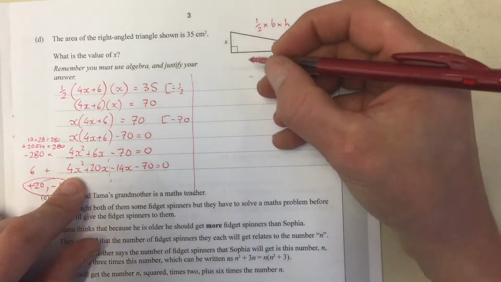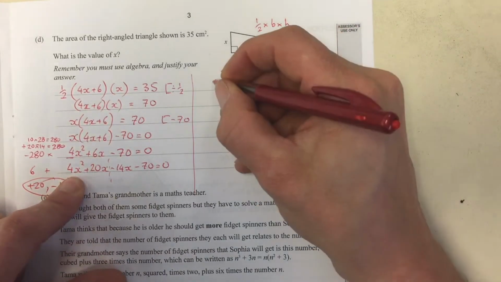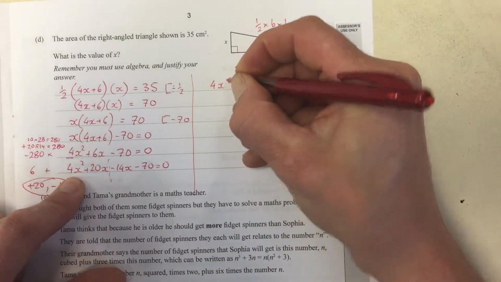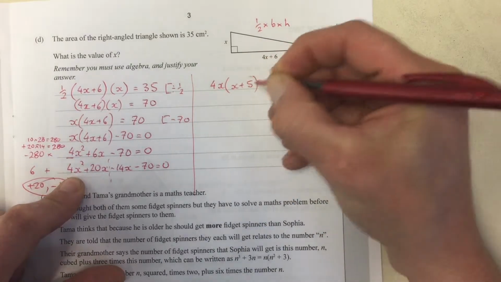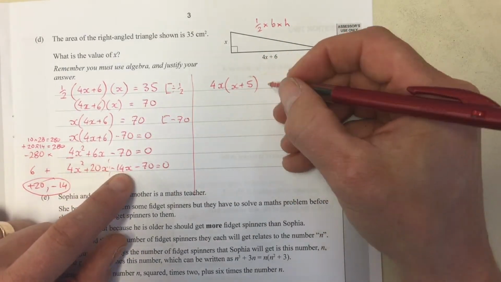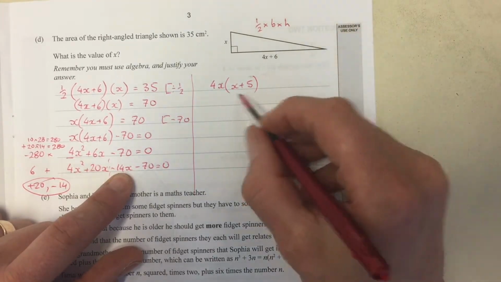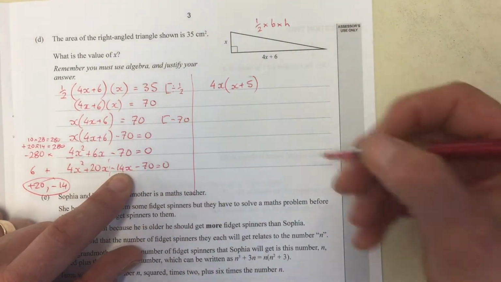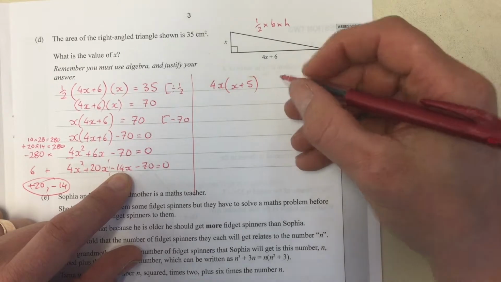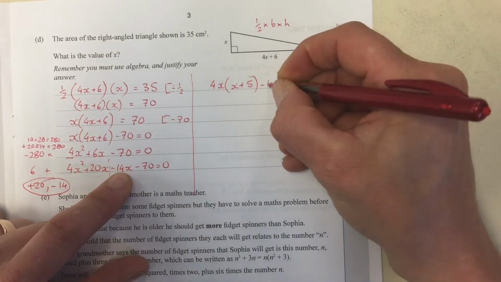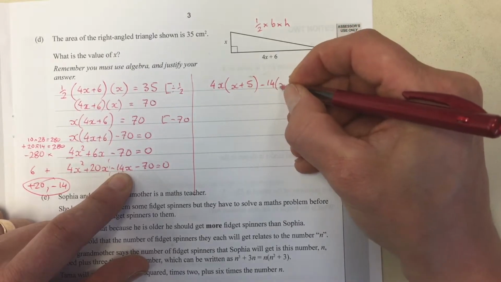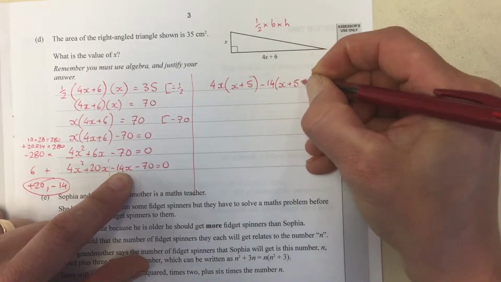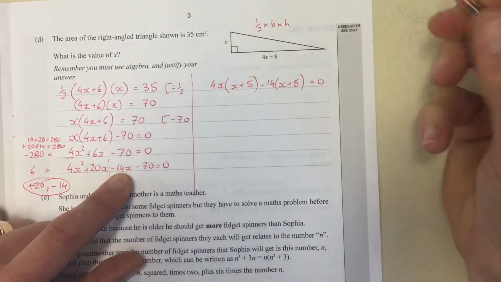So if I factorise this, 4x comes out as the factor, and I get x plus 5. And then over here, I'm looking for x plus 5. Yeah, 5 times 14 is 70. So that's cool. I can put minus 14 bracket x plus 5 equals 0.